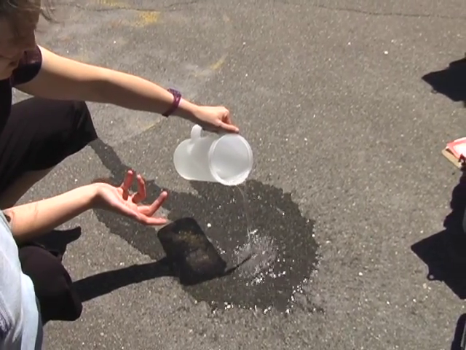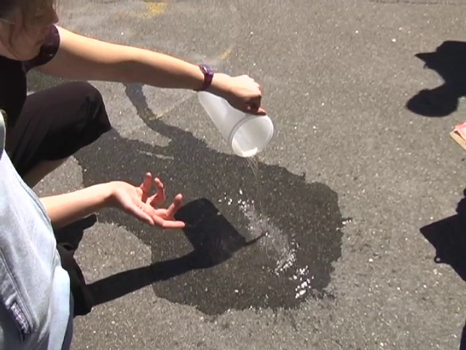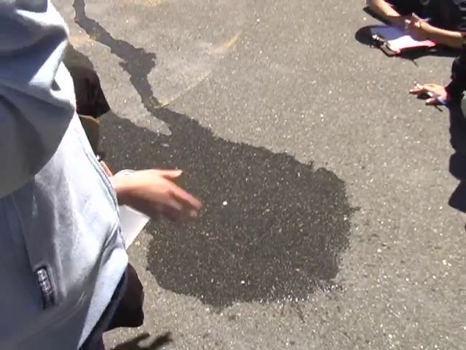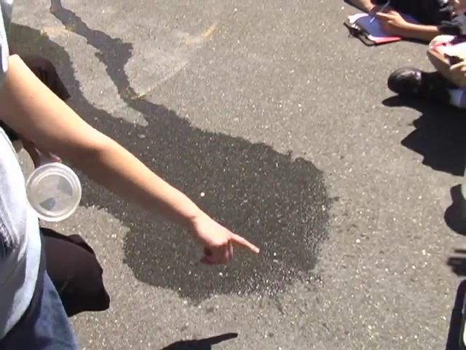Oh, it looks like snow melted. Okay, what about the shape at the top? It looks like a circle. It looks like a face. And wait a second, it does look like a heart.